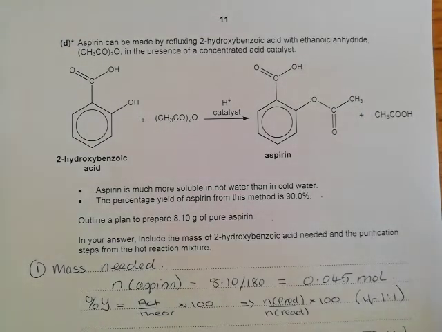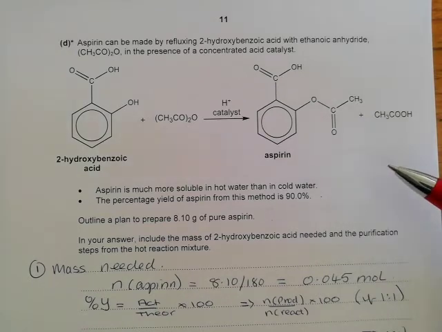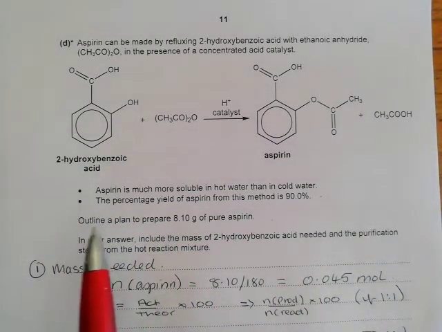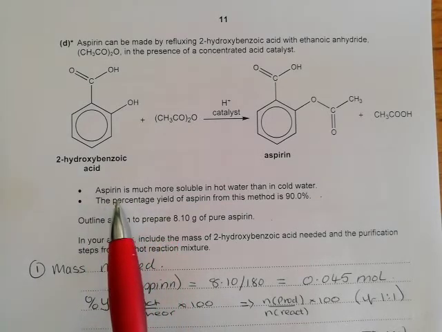So by now you'll be realising that paper 3 has a lot of practical questions on it, a lot of questions that are going to test your knowledge of your endorsement practicals that you've done and any other practicals that you've done. So here's one that came from PAG 6, again the aspirin, but this time looking at the practical side of it.